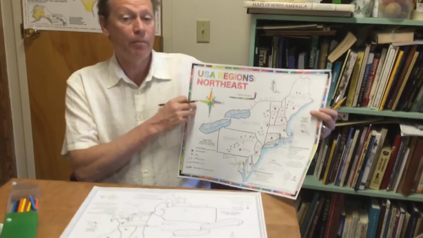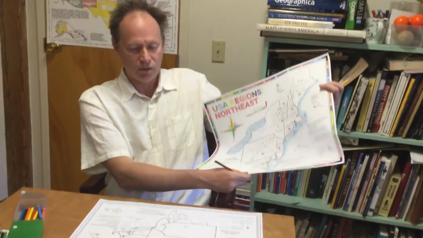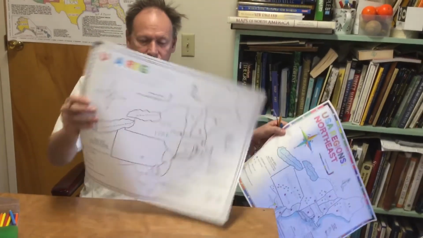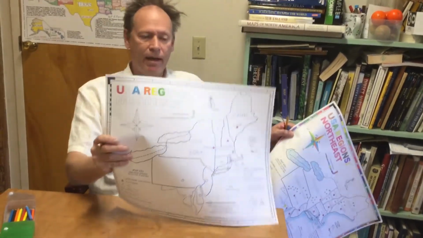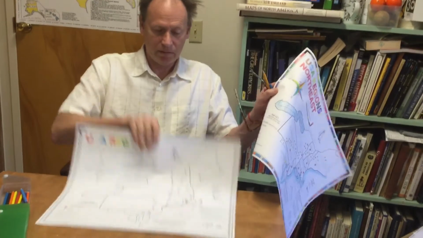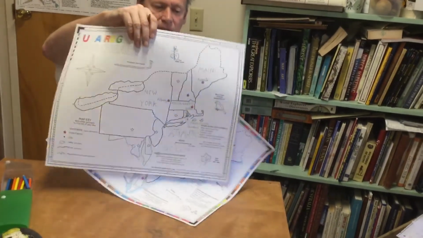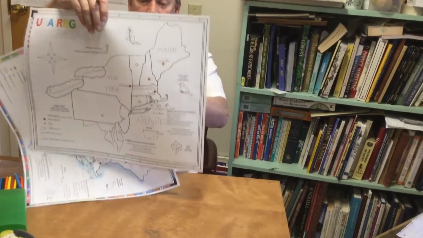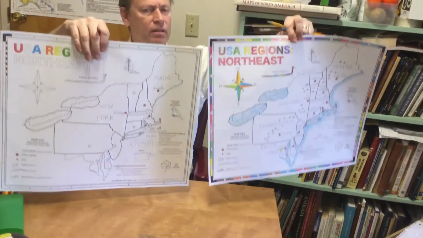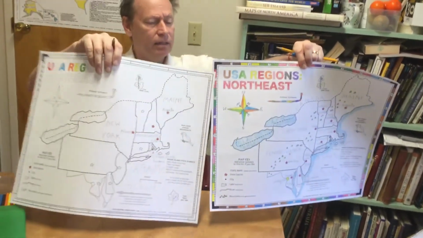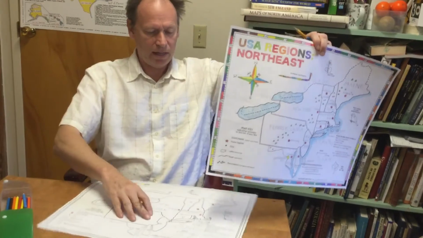I'll leave it up to you to do some of these states we didn't really talk about too much, but you can see how you get from just a plain black and white map to a map that's much more finished. And I'm sure your teacher will be adding other details to the map that I haven't talked about.